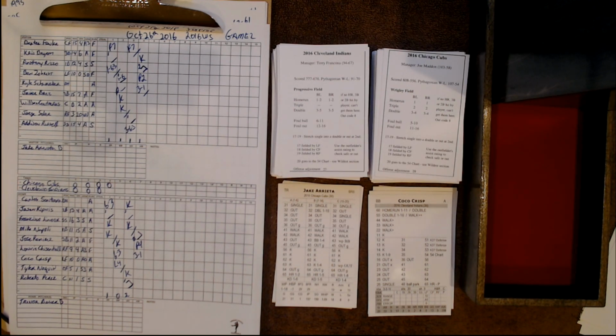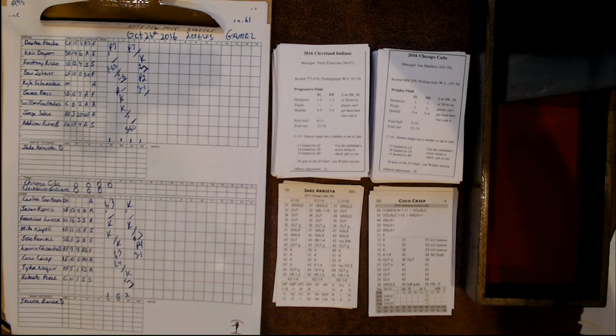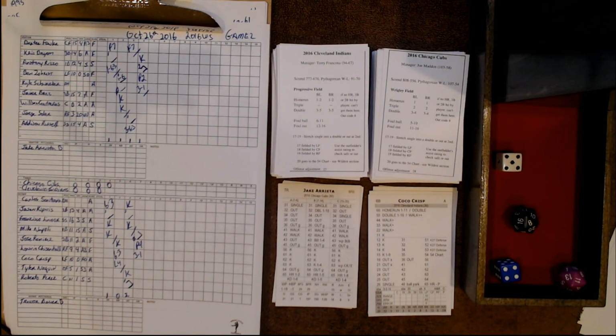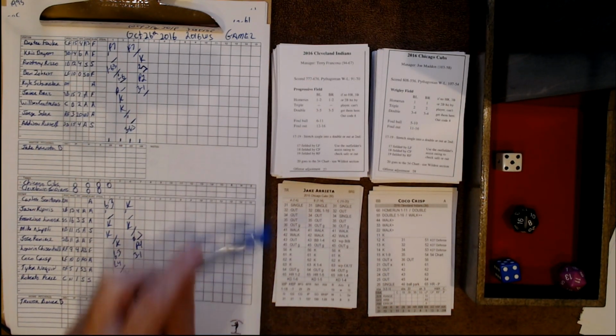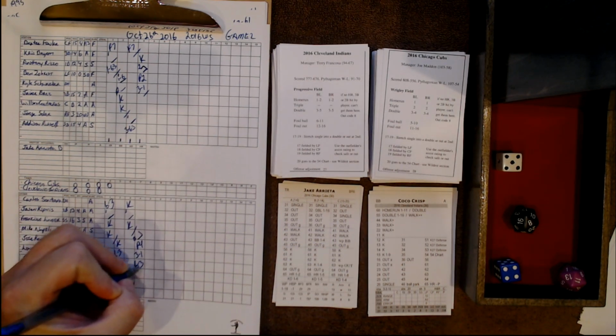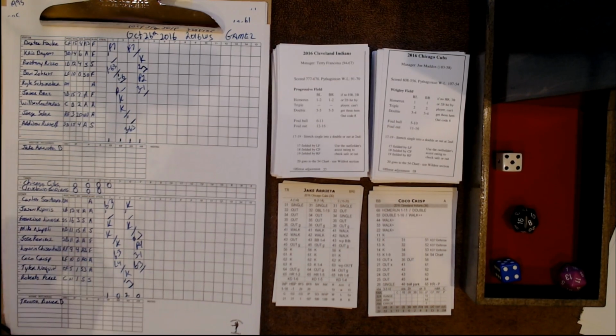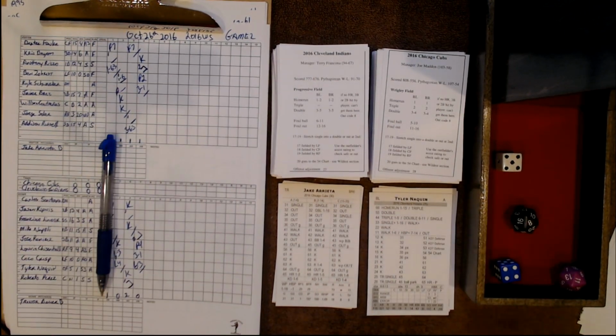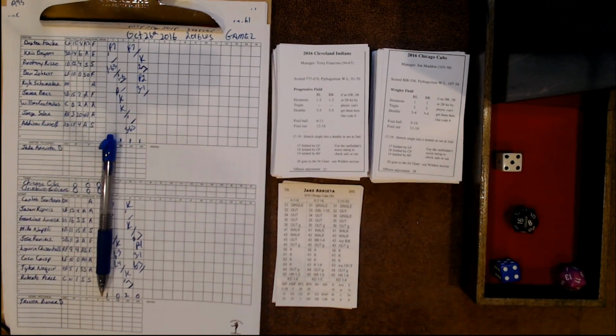Cleveland gets a runner to second. Can they capitalize? 45 is a blank, and Arrieta 45 is an out. Ground out to short. 6-3. So no runs, no hits, no errors. We go to the fifth, still scoreless.